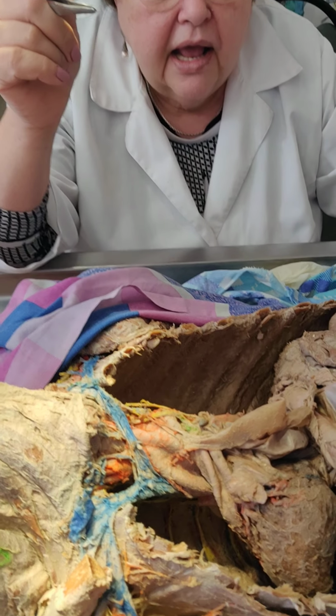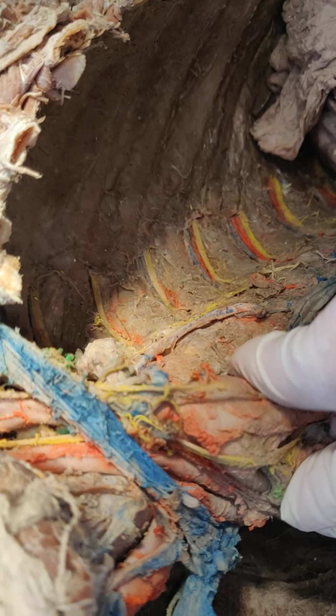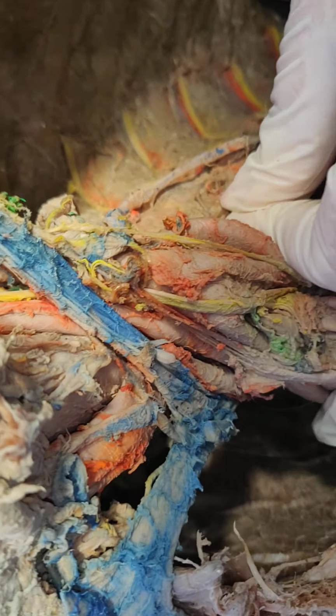And from the upper part we can see the vena hemiazygos accessoria is here.